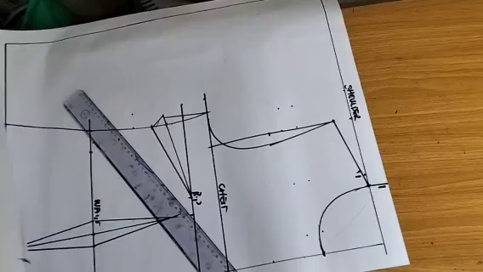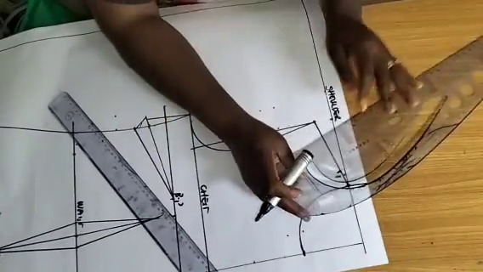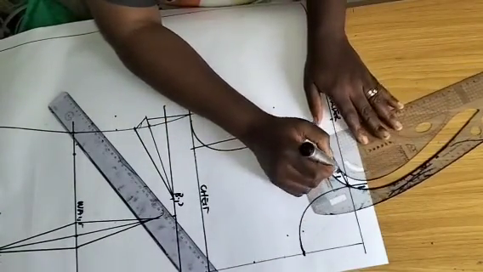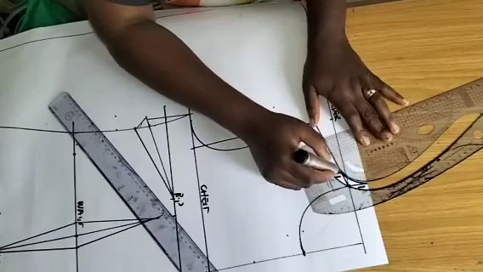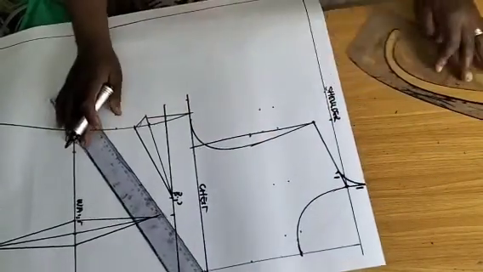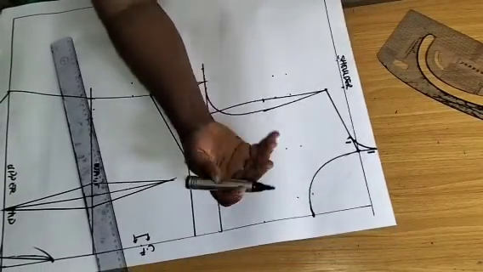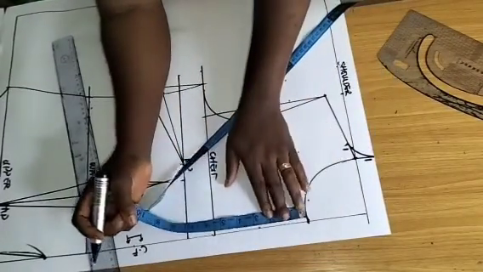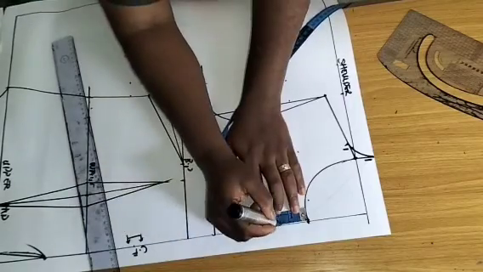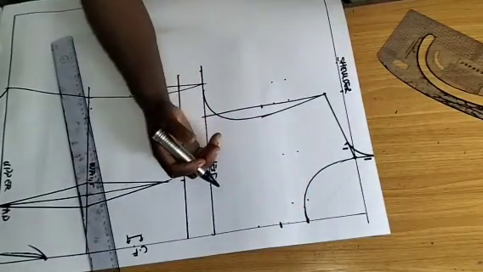and I will be connecting this way. Remember, I have 1 inch here. I'm just going to connect it to the 1 inch I have here for my neckline. So the depth of my neckline from my natural neckline is by choice. If you don't want it to choke so much, you can do 1.5 from the natural neckline.